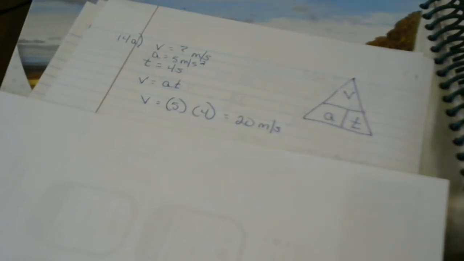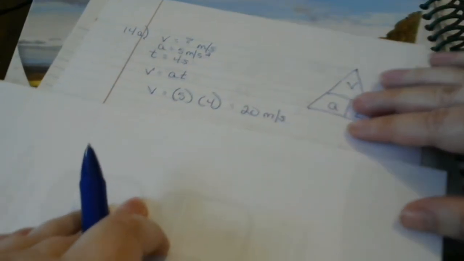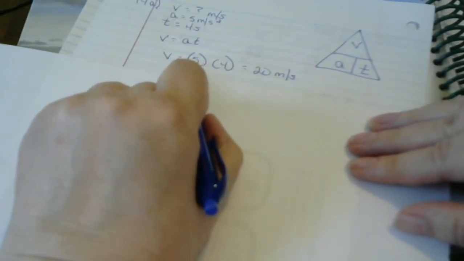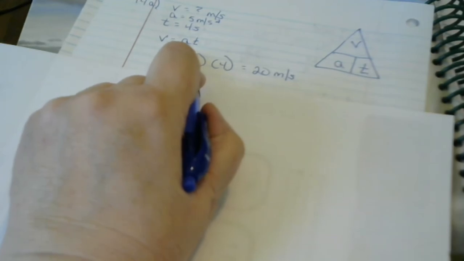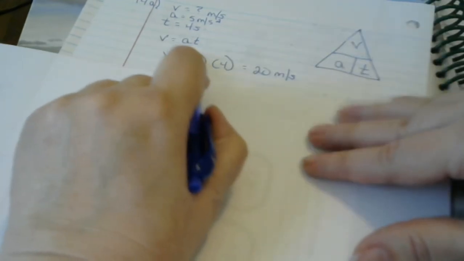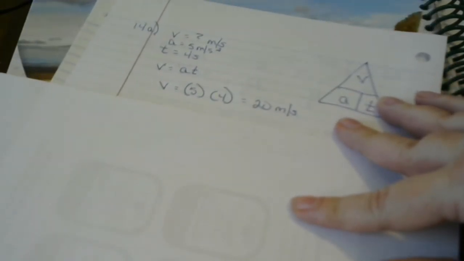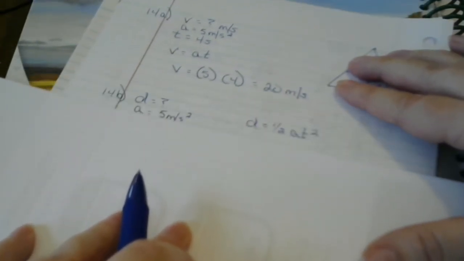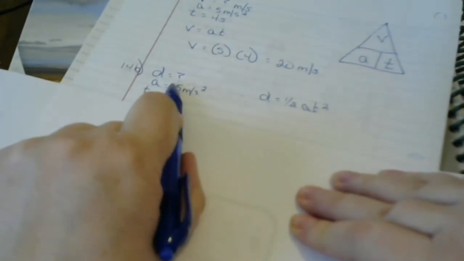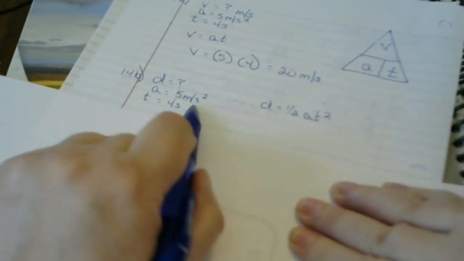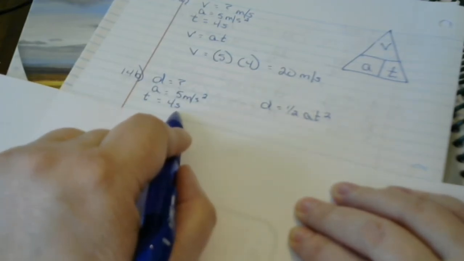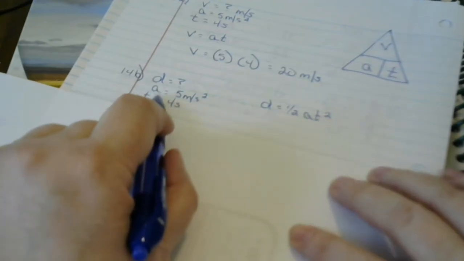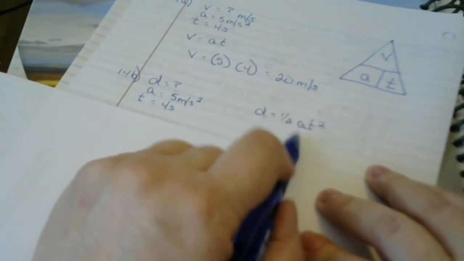Okay, now this is where some of you guys got tripped up on the B part. B, how far from its starting point would the deer be after 4 seconds? Okay, so you do have velocity, but you have acceleration as well. So you're going to be using the acceleration distance problem. Okay, so let's write down what we have. You're looking for distance. You have acceleration, so you have to use it. 5 meters per second squared, and then you have time is 4 seconds.